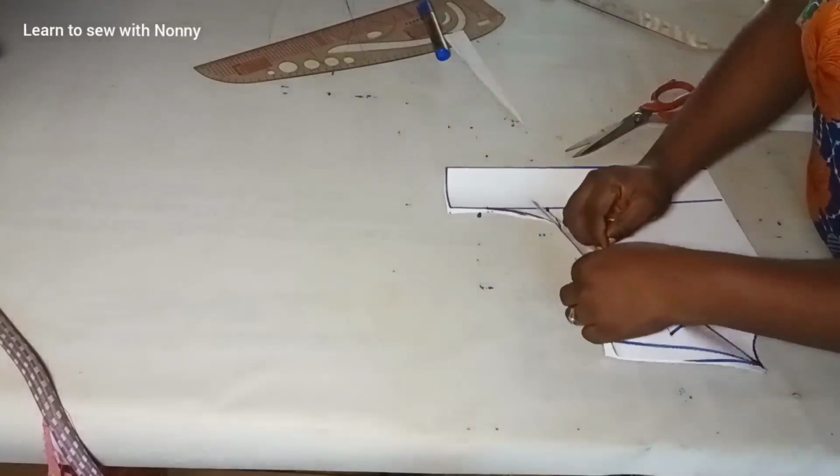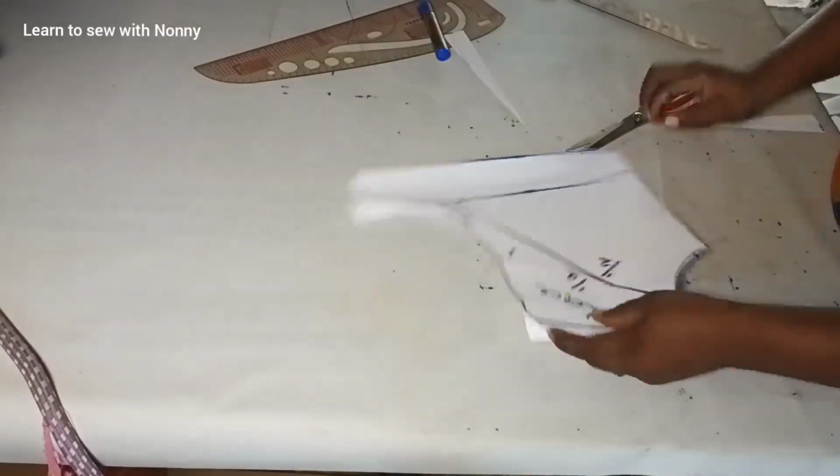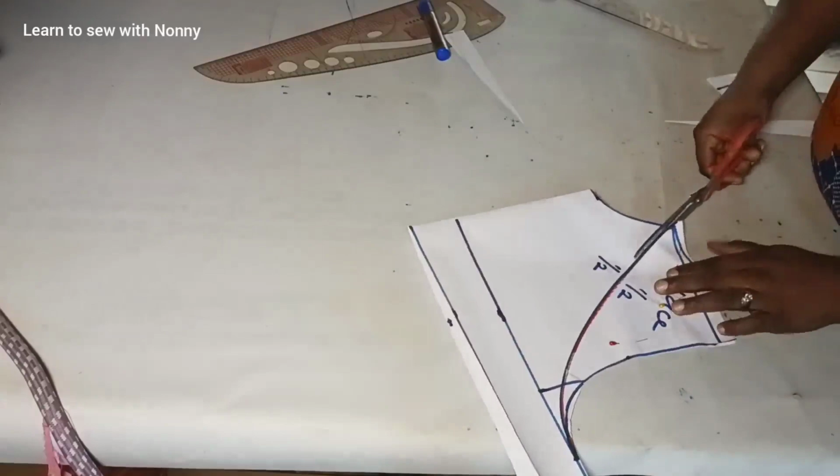Alright, so I just folded my pattern into two. I don't know why I did that. That's a waste of pattern paper for me. That's a waste of pattern paper, boo.